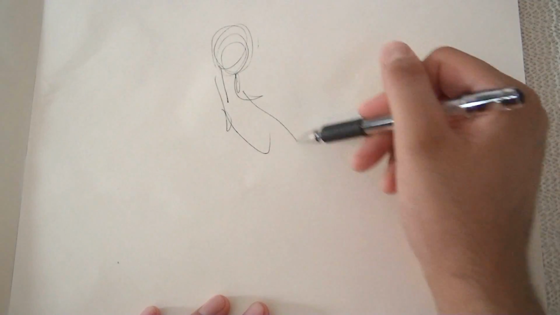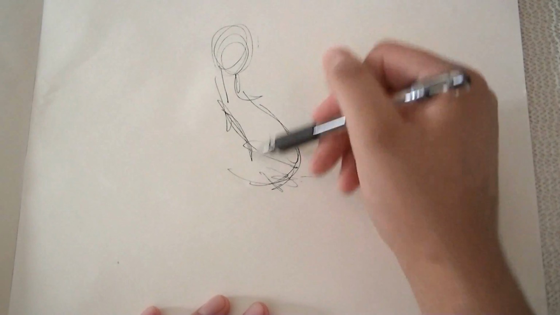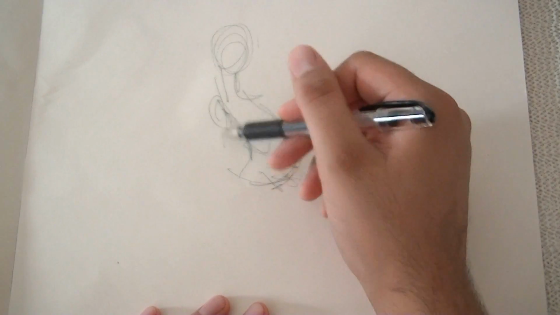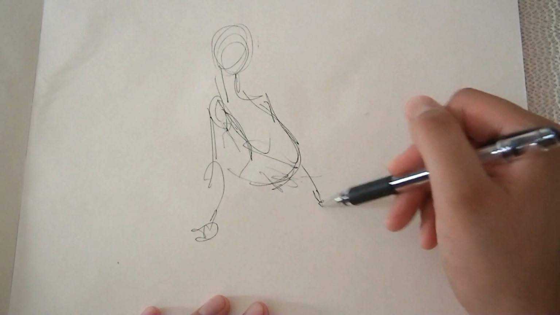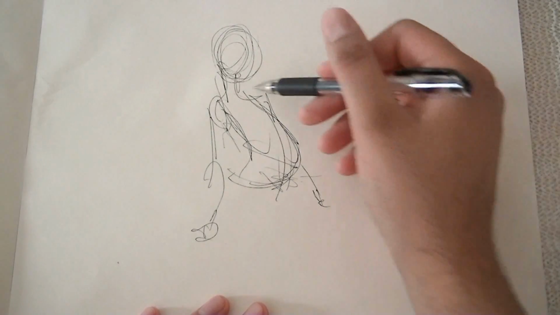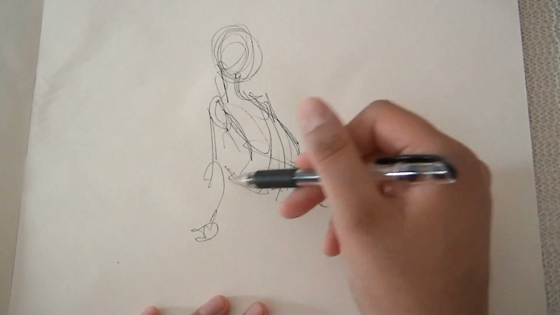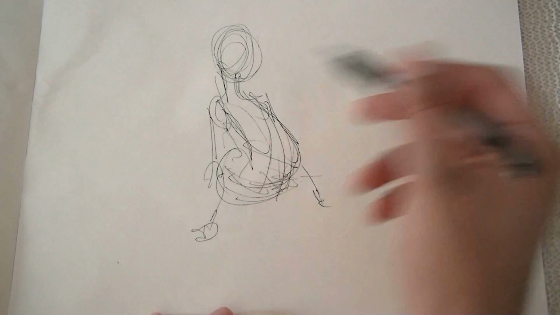So let's say you got your figure and they're doing, I don't know what they're doing. Maybe they're bending in some difficult way. So the arms are going down here. And this is more or less how I draw, very loose at first. I'm not afraid of being scribbly or messy.